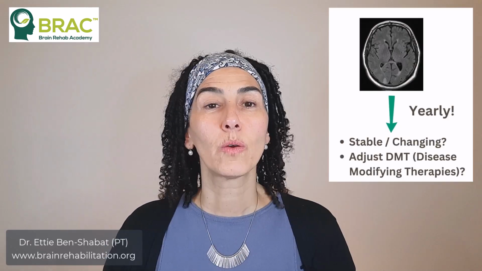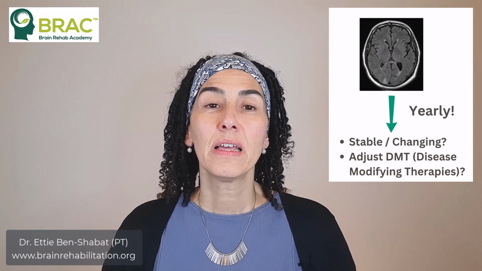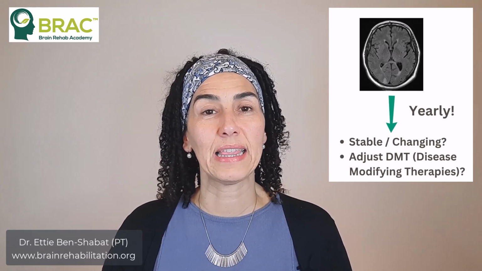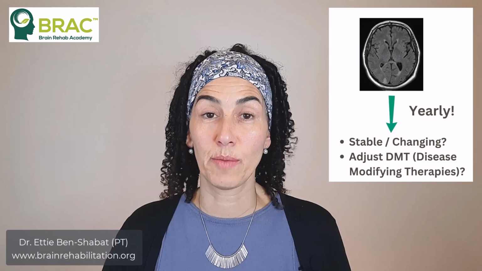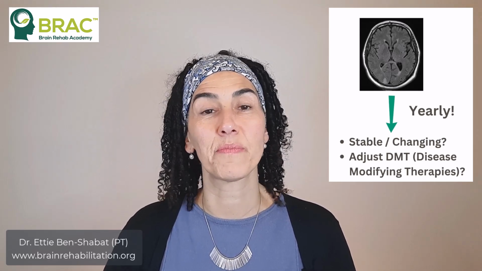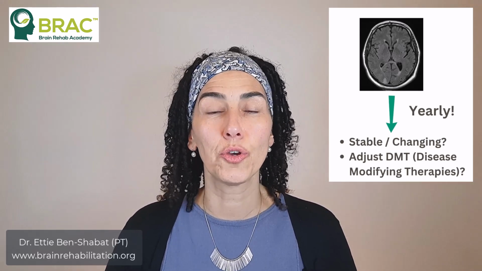For someone who is diagnosed with MS, they need to undergo an MRI scan every single year. Often this scan is conducted with a contrast. That's just to highlight active patches of inflammation in the white matter, so active plaques if they're there. When doctors look at the yearly MRI scans of someone with MS, they look for changes in the MS. Is it stable or is there something new? Can they see new plaques?